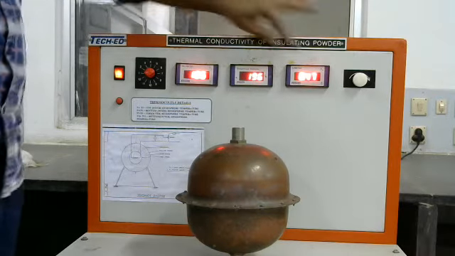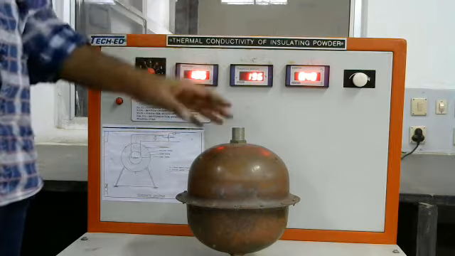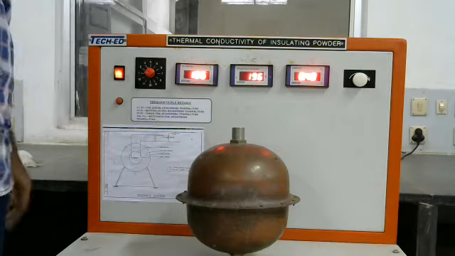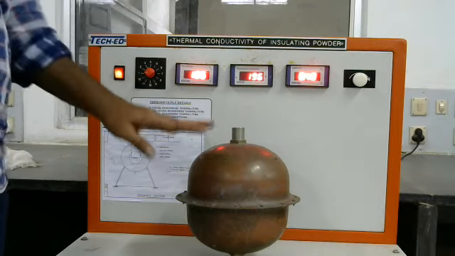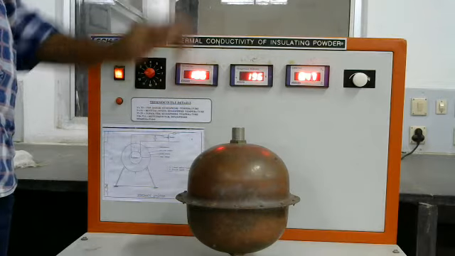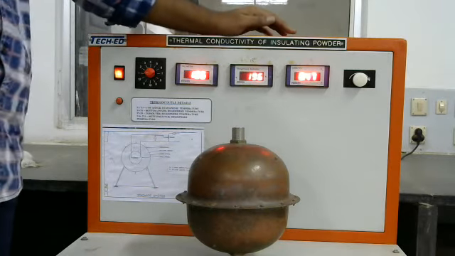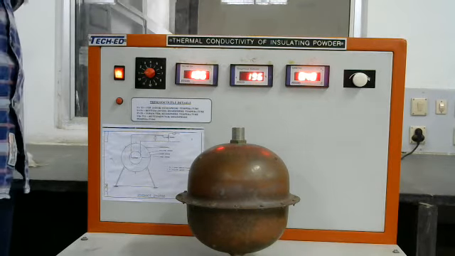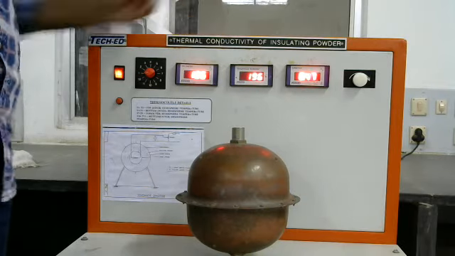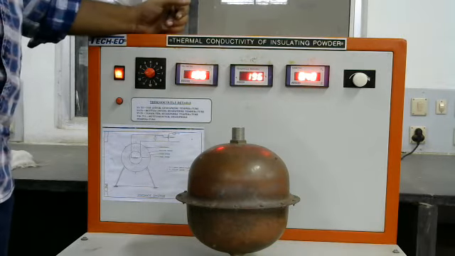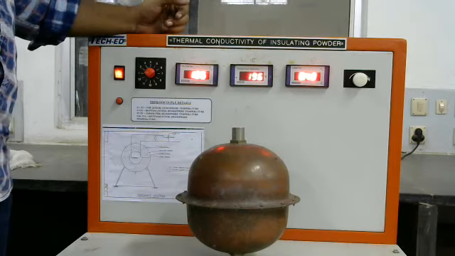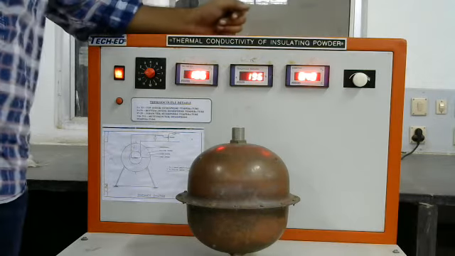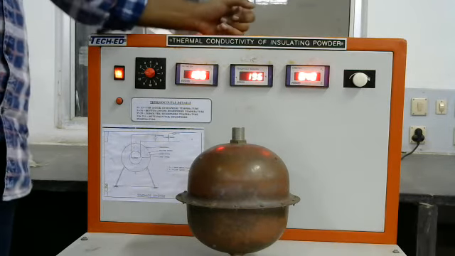So Q is equal to V into I. This gives us the amount of heat we are going to supply to the inner sphere, right? Now coming to the thermocouple positions. In total, we are going to use 12 thermocouples here. T1 to T6 we place on the inner sphere, and T7 to T12 on the outer sphere. To get the inner sphere average temperature, we take the average of T1 to T6, and for the outer sphere average temperature, the average of T7 to T12.